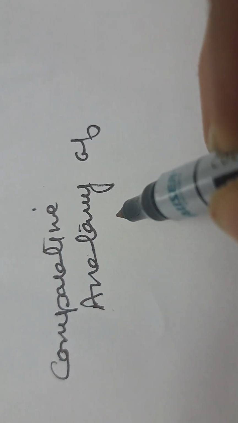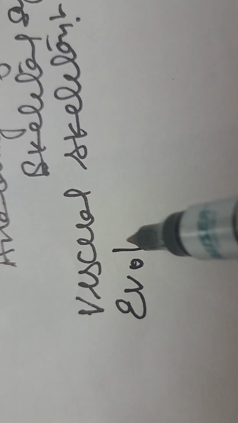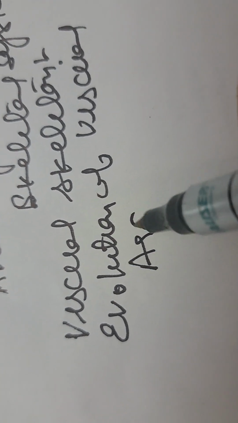Dear students, we shall be talking about the comparative anatomy of the skeletal system, where we mainly need to talk about the evolution of visceral arches.